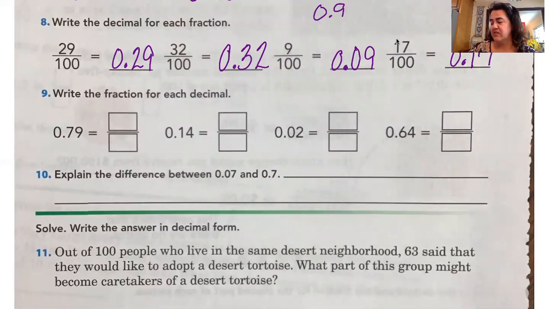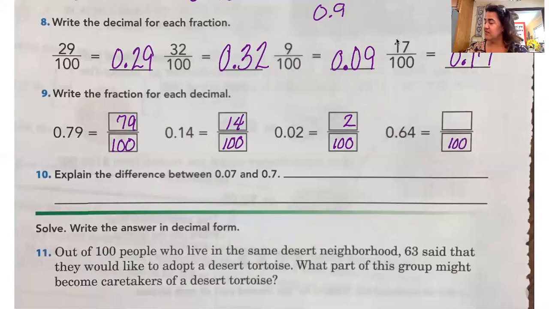I have 100 as my denominator, and I have 79 for my numerator. Okay, Quincy, show me the next one. 100 is my denominator, and 14 is my numerator. Next one. 100 is my denominator, and what do I get for my numerator? Good. And then I have 100 for my denominator, and I have 64 for my numerator. Good job.